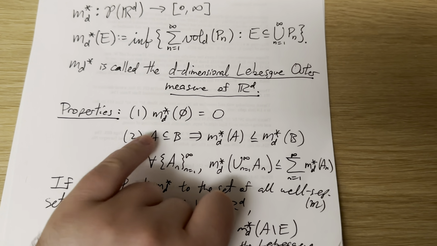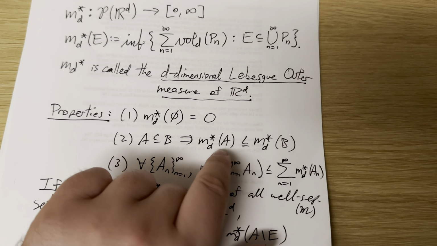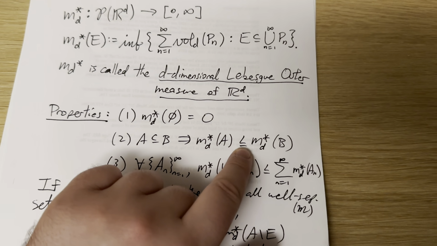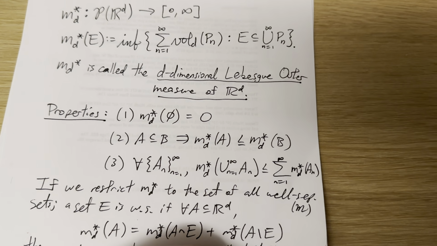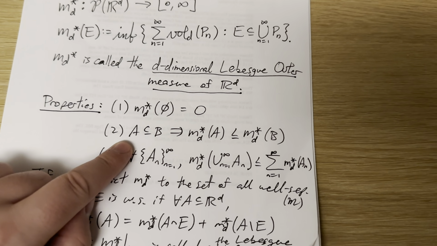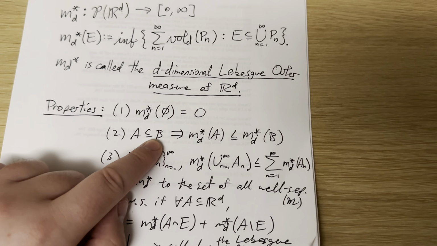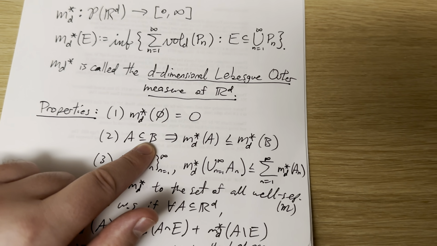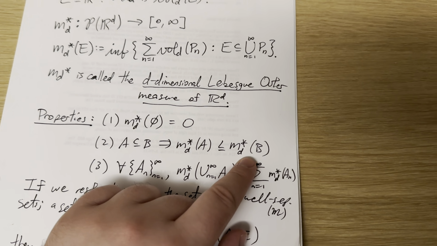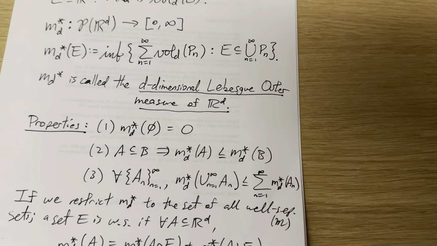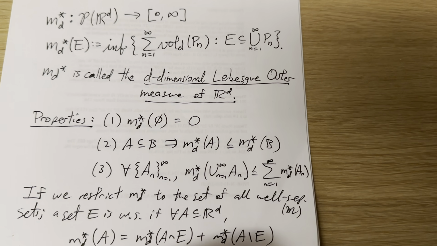The second property says that if I have a subset of another set, then the outer measure of A has to be less than or equal to the outer measure of the bigger set B, which makes sense, right? If A was me as an 8-year-old and B is me as an 18-year-old, then my height as an 8-year-old better be smaller than or equal to my height as an 18-year-old. And this is called the monotonicity property. If sets get bigger, their volumes better get bigger as well.